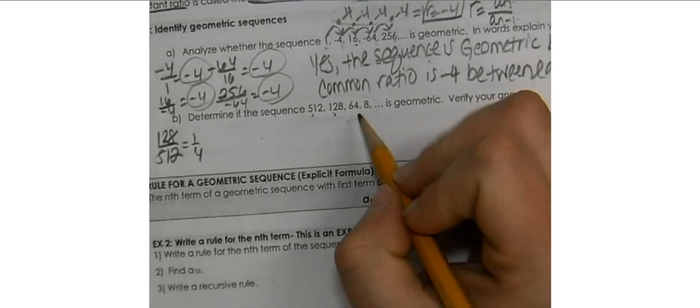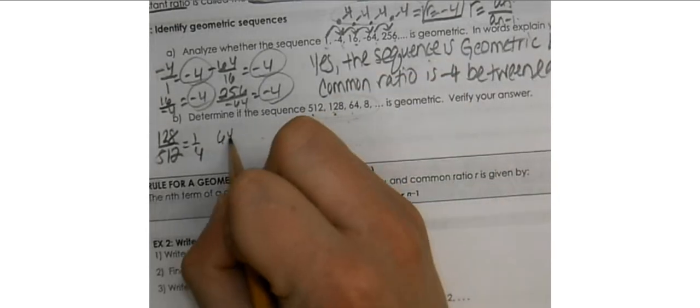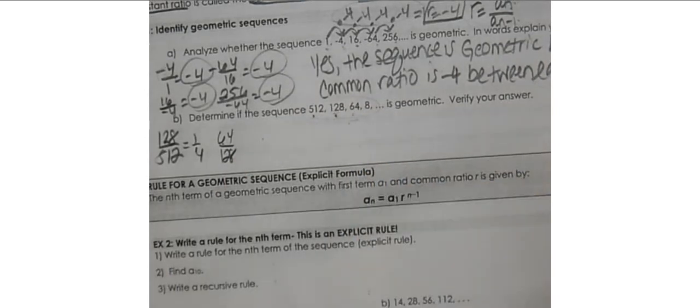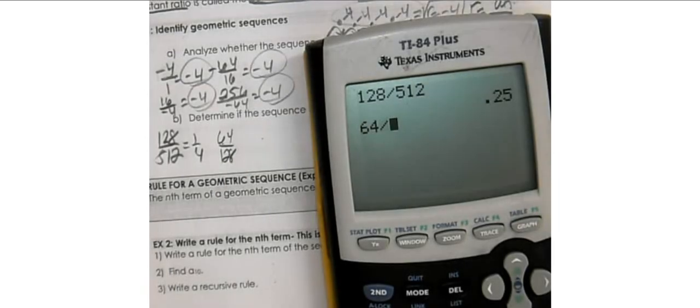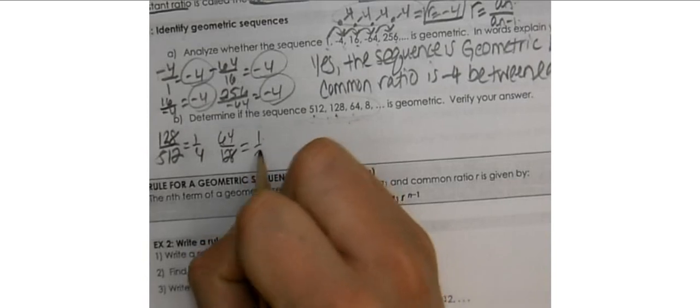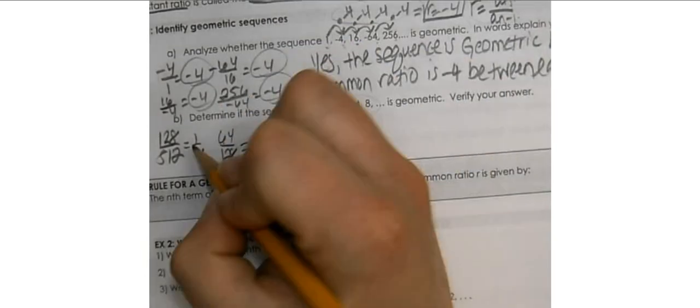So now I'm going to divide 64 divided by 128. So my next term divided by my previous. So I'm going to go 64 divided by 128, and I end up with 0.5. Okay, that's 1/2. These two numbers are not the same.